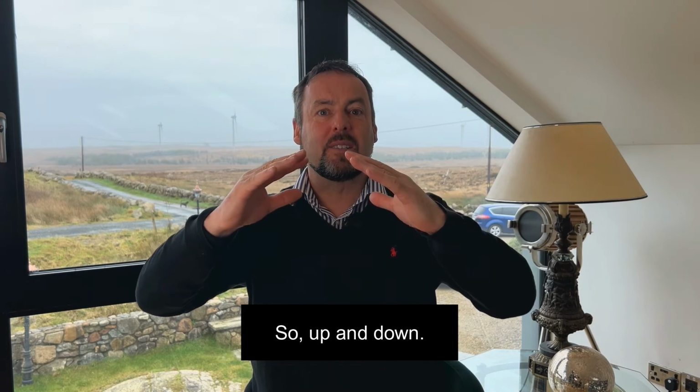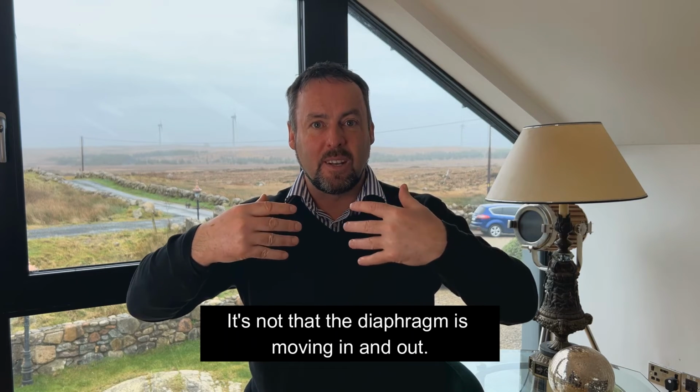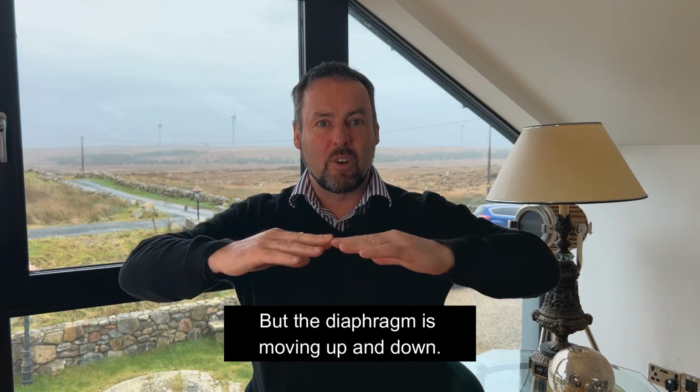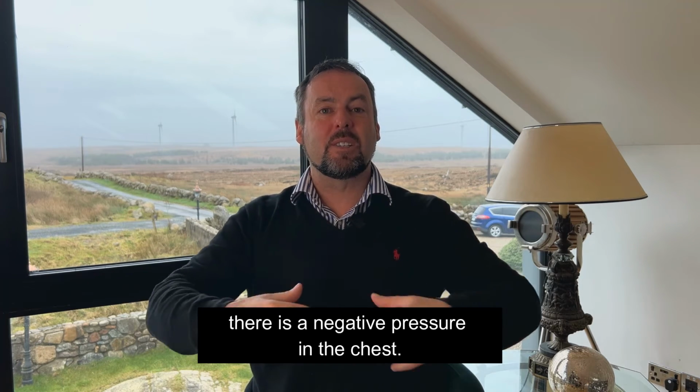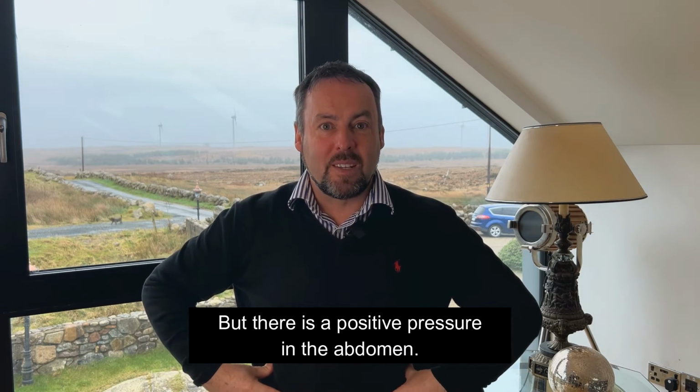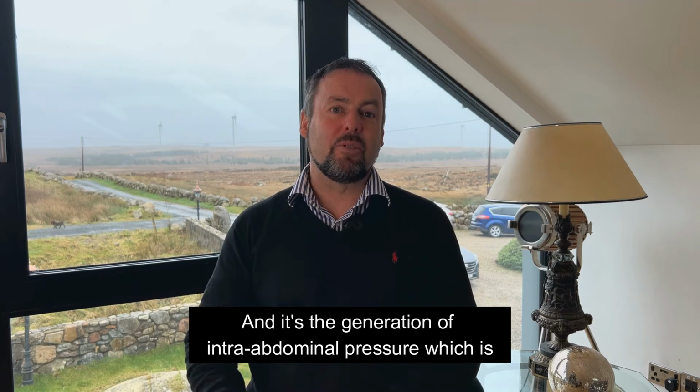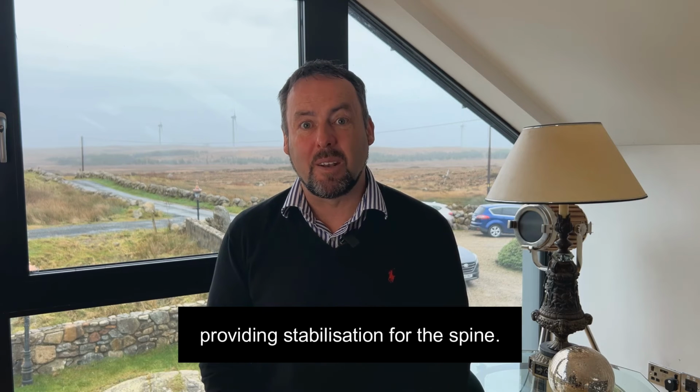So up and down. It's not that the diaphragm is moving in and out, but the diaphragm is moving up and down. Now, as the diaphragm moves downwards, there's a negative pressure in the chest, but there's a positive pressure in the abdomen. And it's the generation of intra-abdominal pressure which is providing stabilization for the spine.